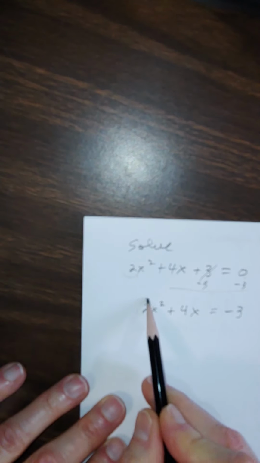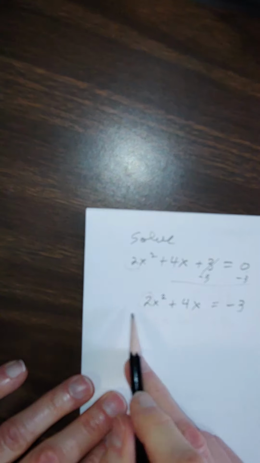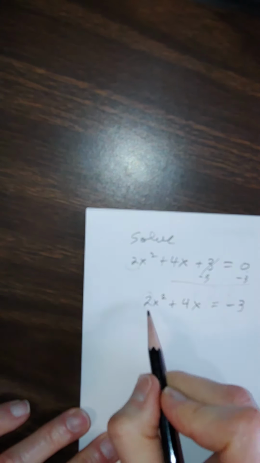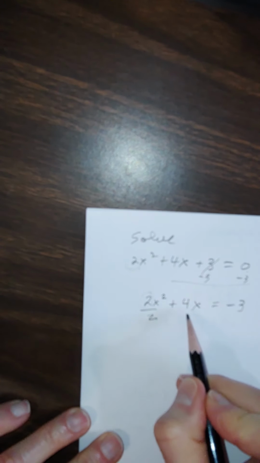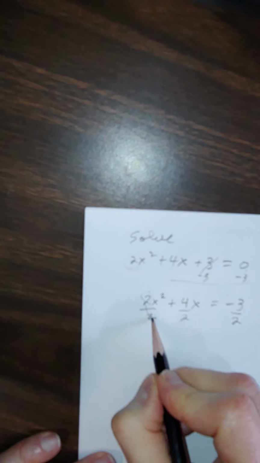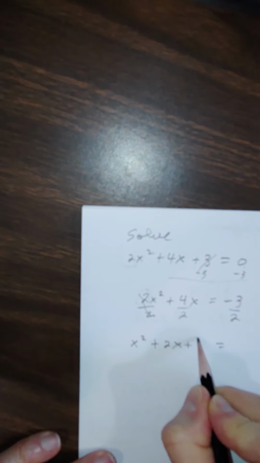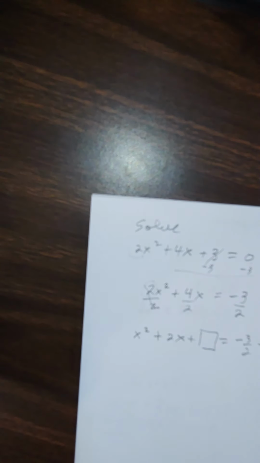Now I want this to be a 1x squared so I can complete the square. So I'm going to divide both sides by 2. So I multiply both sides by 1/2 or divide by 2. That just means divide every term by 2. That's all I'm going to do. So divide this by 2, divide this by 2, divide this by 2. Divide every term, though. Both sides get divided by 2 or multiplied by 1/2. This becomes 1x squared plus 2x. I'm going to leave a little space for plus my box because I got to figure out what to put in there. Then I have negative 3/2 on the other side. And I got to add the box on that side too because I got to add the same thing to both sides.